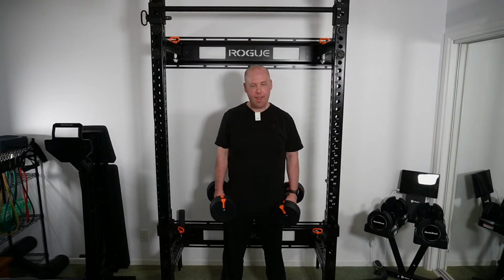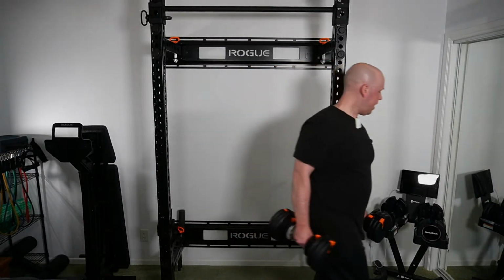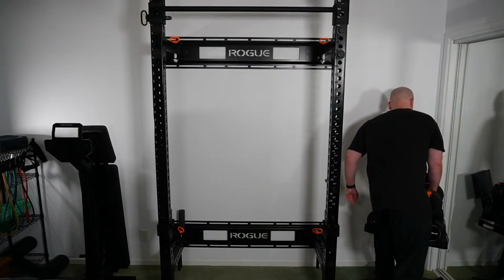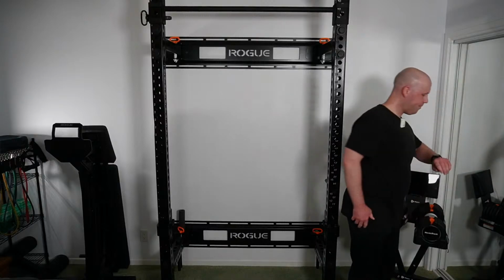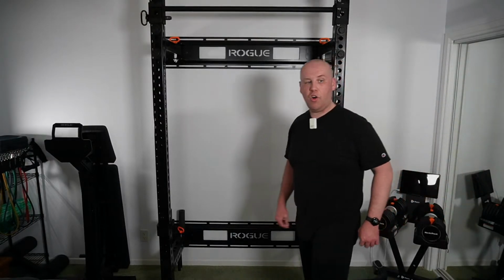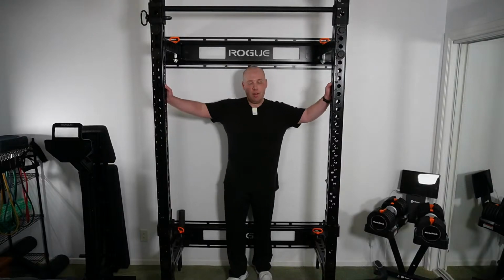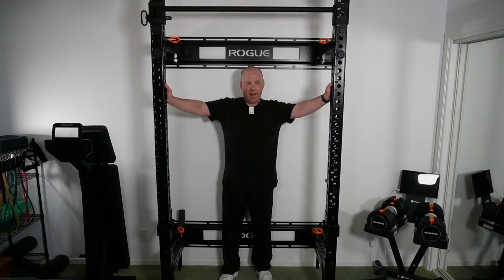And setting the weights down for just 30 seconds. Catching your breath. And then we're going into a golf pickup after our last exercise. Almost done.